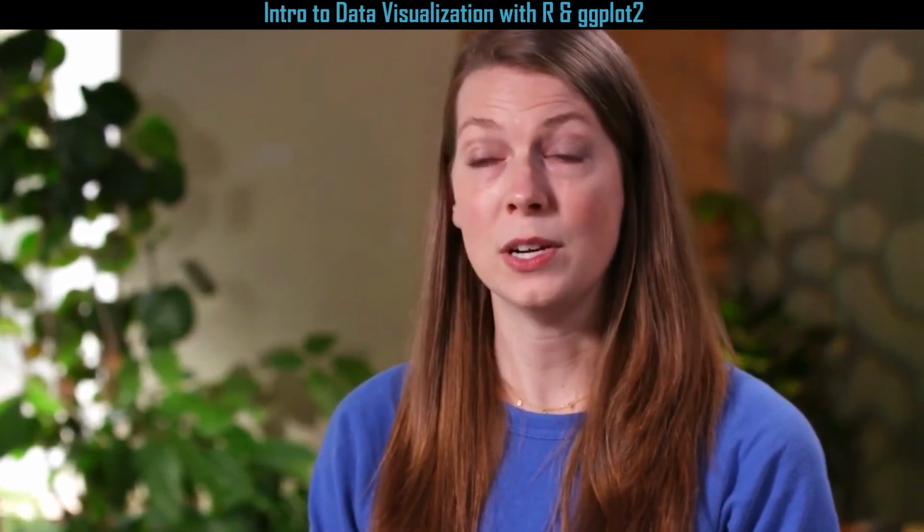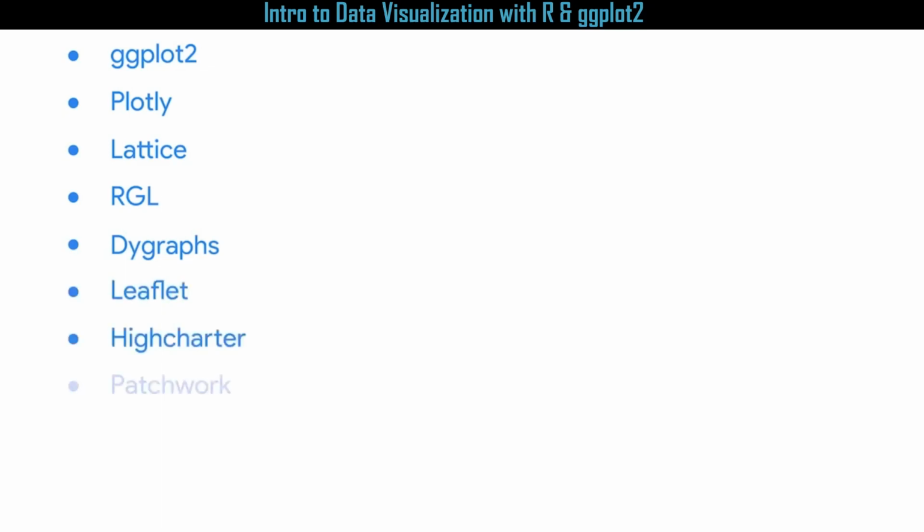General-purpose packages like Plotly let you do a wide range of visualization functions. Others, like RGL, focus on specific solutions like 3D visuals. Some of the most popular include ggplot2, Plotly, Lattice, RGL, Digraphs, Leaflet, HighCharter, Patchwork, ggAnimate, and ggridges.